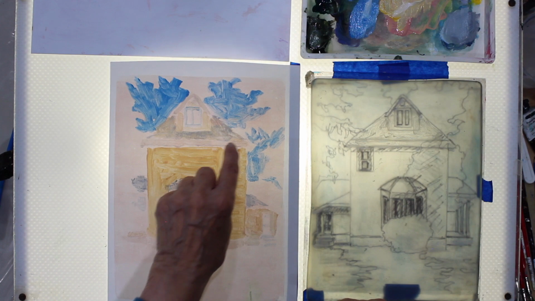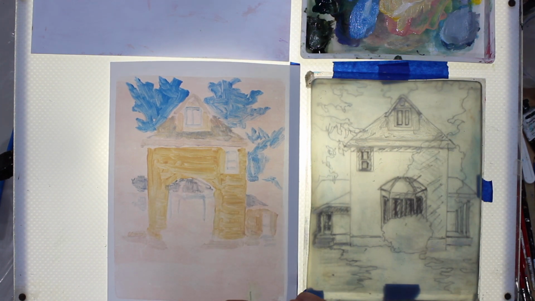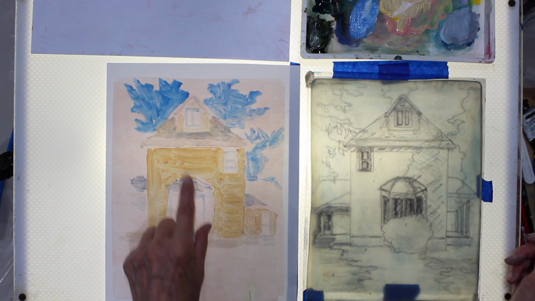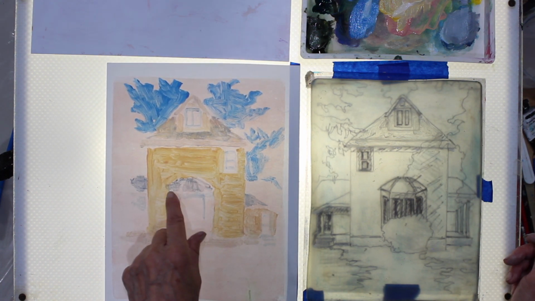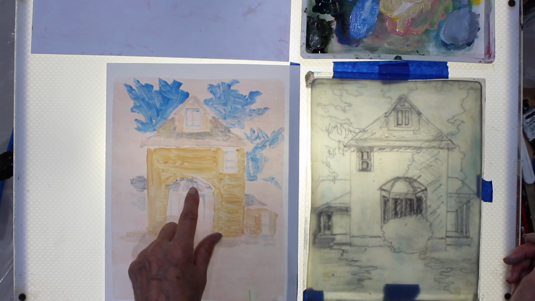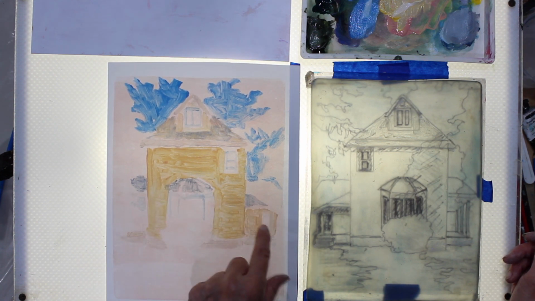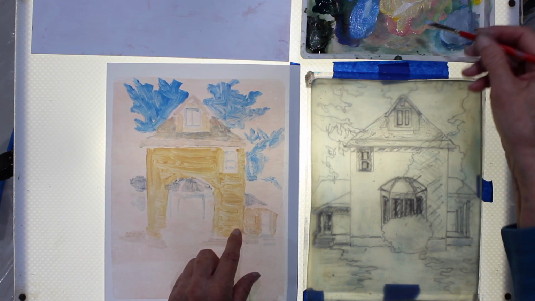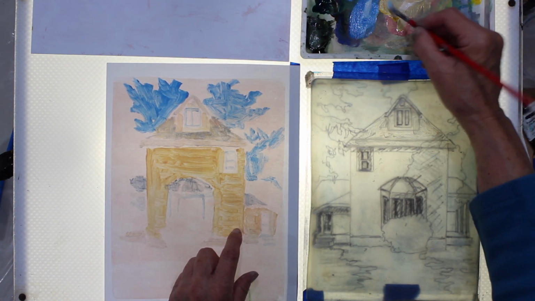So that smoothed out the gray of the roof a little bit. I'm okay with that for now. I don't know how dry that is. We can try for the sky once more. So let's try the same treatment here on this part of the roof, and then maybe that as well. And that will make it more cohesive.